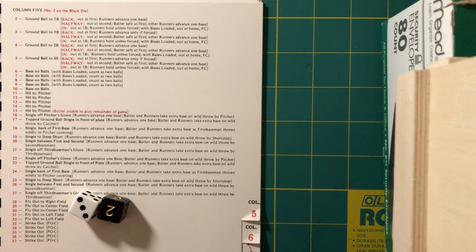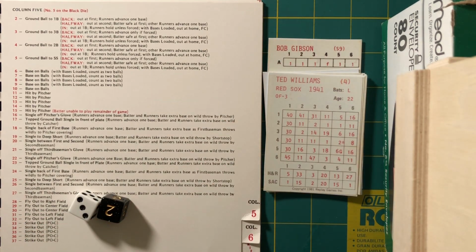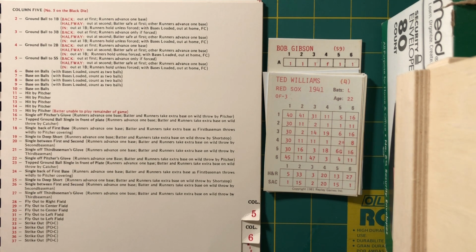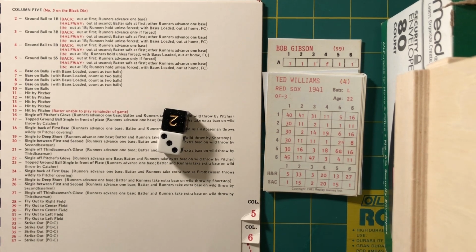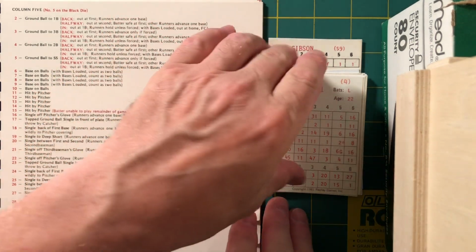Top of the 6th coming. Williams, Ruth, and Gehrig against Bob Gibson. 1968 vintage. Williams is 0 for 1. The pitch to Ted. Hey, struck him out. That's Gibby's 3rd. They've only had 3 hits, and all of them singles.